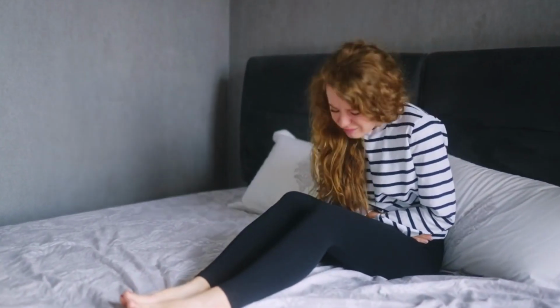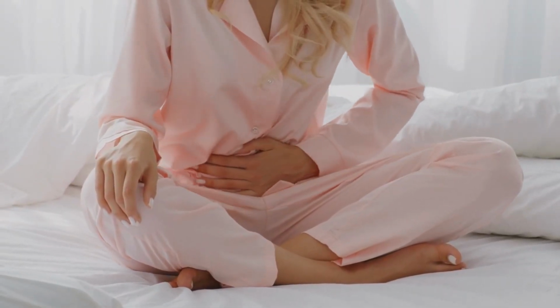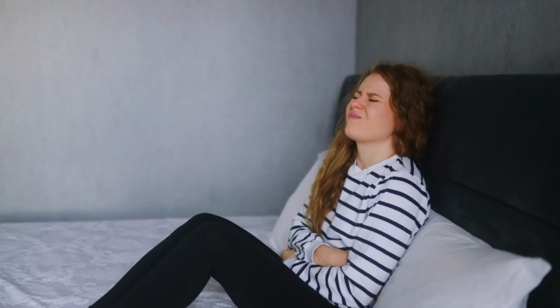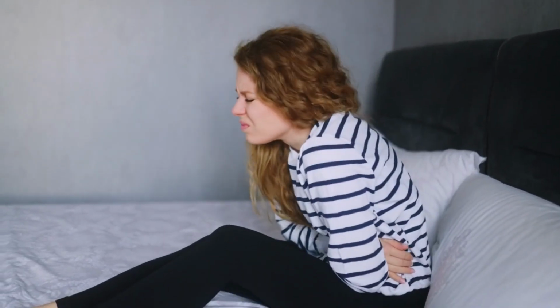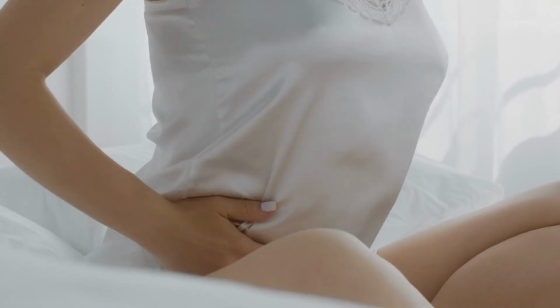is typically located. Rovsing's sign. Pain felt in the right lower quadrant of the abdomen when the left lower quadrant is palpated is known as Rovsing's sign. Psoas sign. This is pain in the right lower quadrant of the abdomen when the right hip is extended. It suggests irritation to the psoas muscle, which is near the appendix.